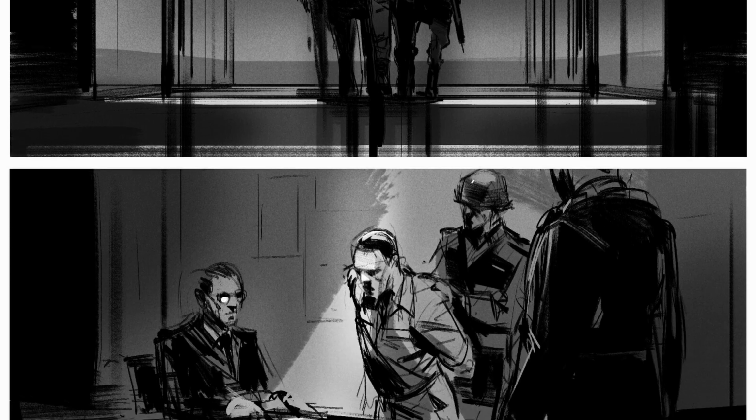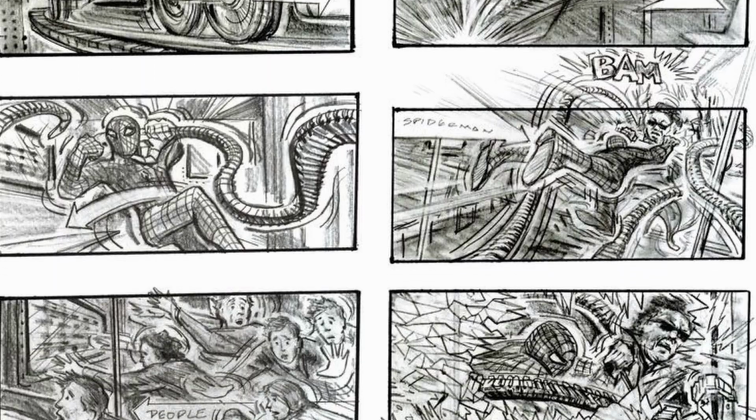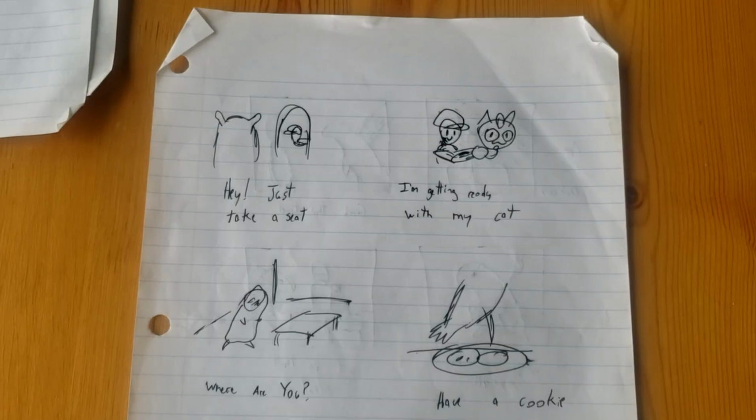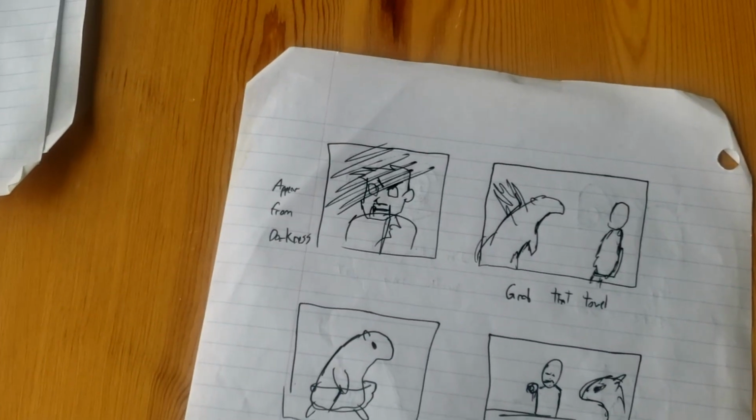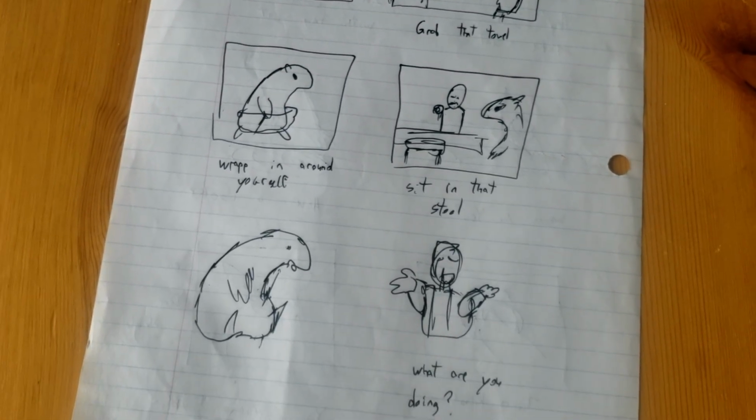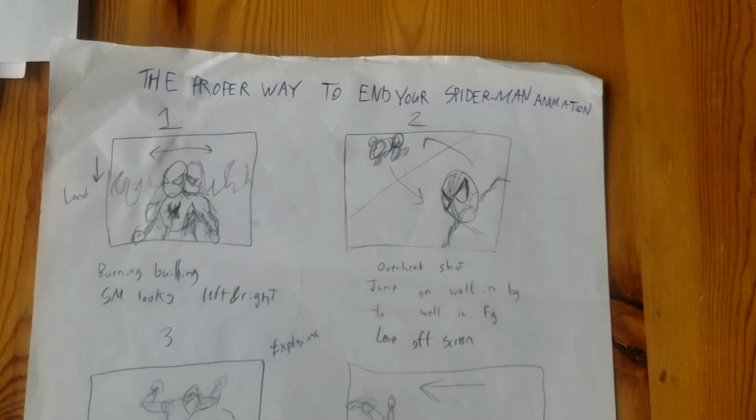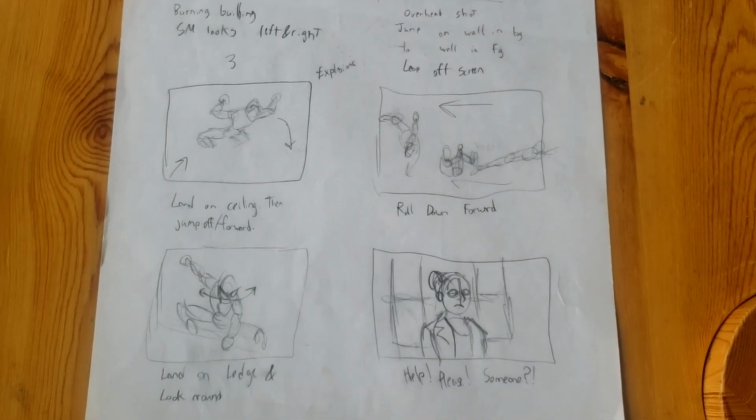If you look at professional storyboards, they're all so neat and detailed with gorgeous artwork. Well, here's mine. I like to make doodles inside of boxes to represent each scene along with the dialogue. I do these fast so I can have a general outline of what I'm doing.